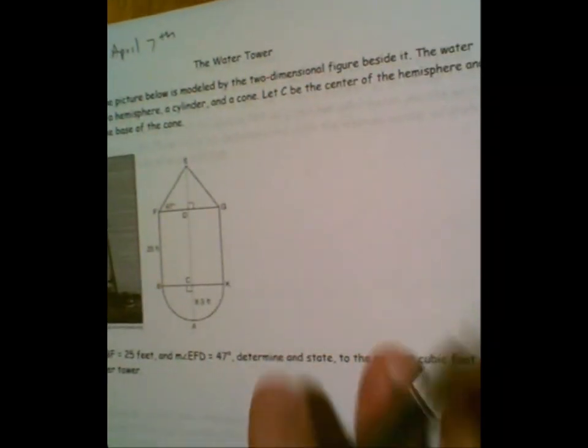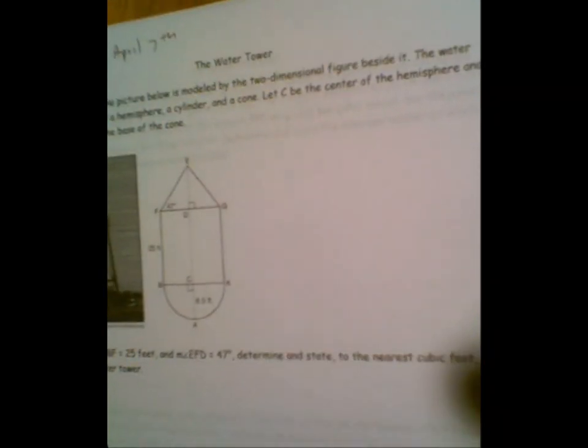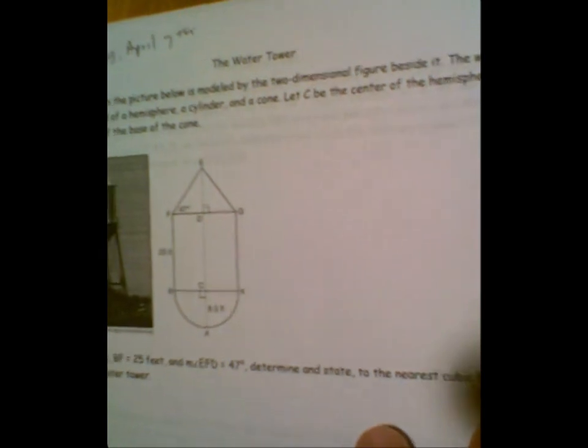These are real world problems, real life problems. So, real world problem number one. This was on a Regents a little while back. And this first part is more long than it is difficult, okay?